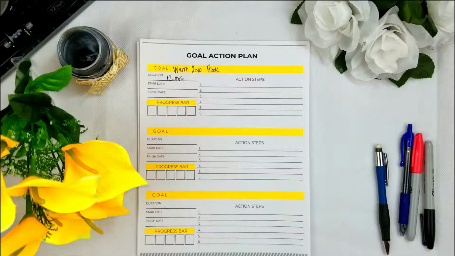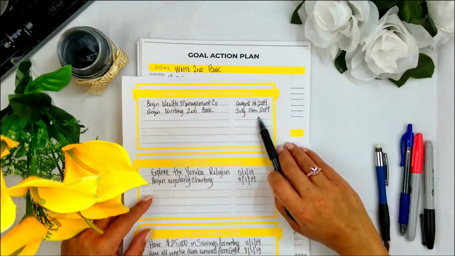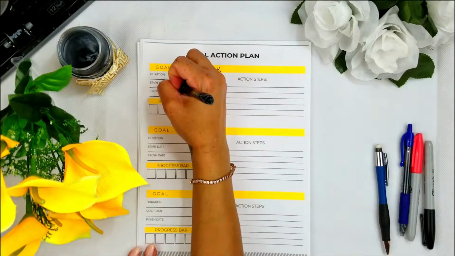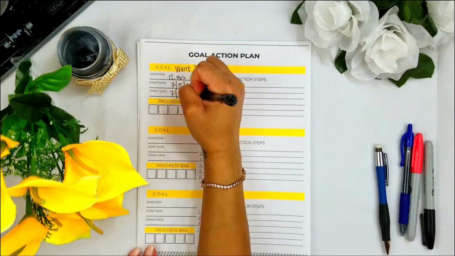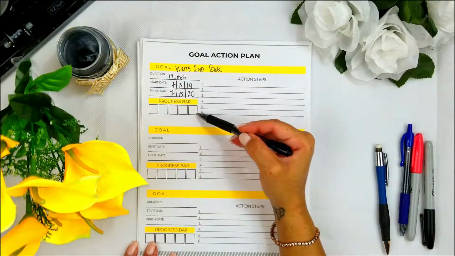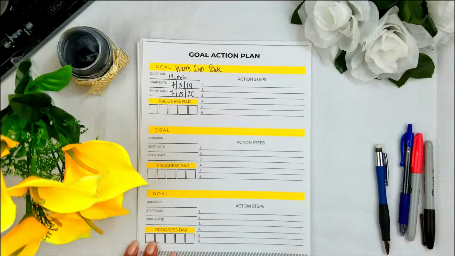Then fill in each action step you will need to do in order to complete the goal. And you can check off a progress bar box as you make your way through the process. Each box equates to a 20% incremental completion rate, or 1/5.